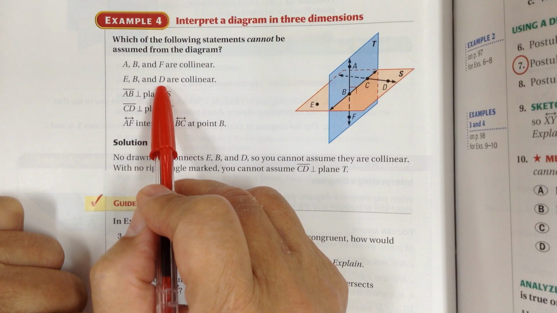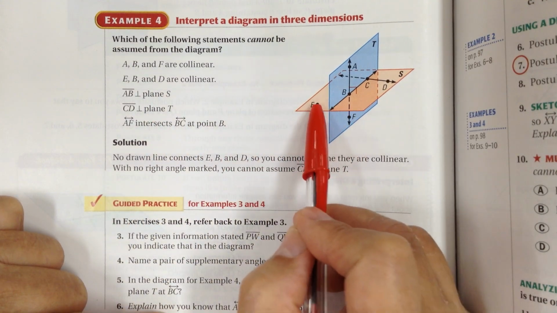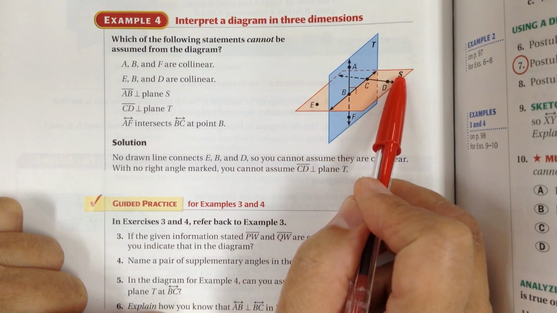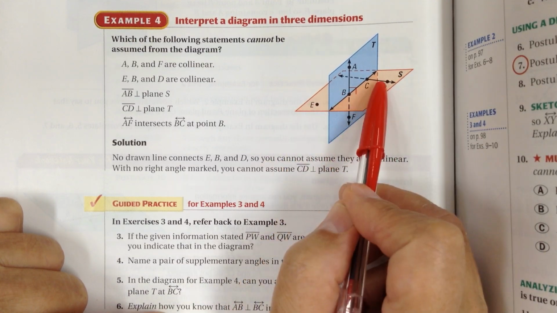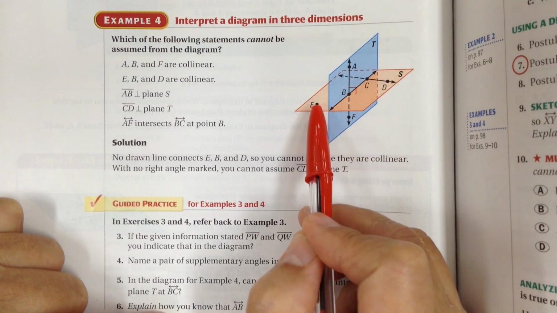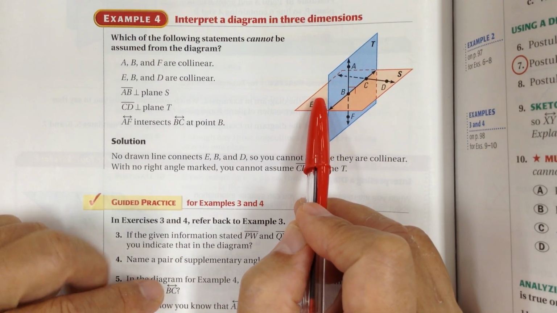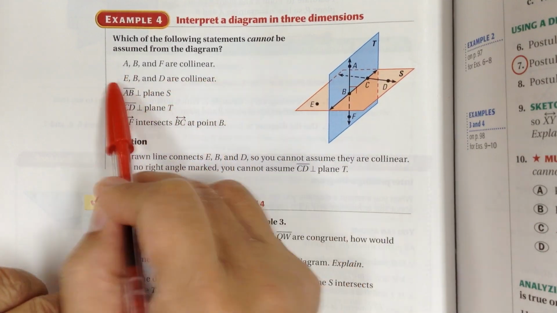Okay, E, B, D are collinear. So that one you cannot assume because there's no line on it. So you cannot assume that they're on a straight line. Okay, it looks like it, but for all we know, this can be off by a hair. So again, this one you cannot assume.